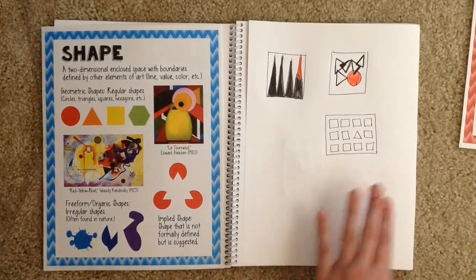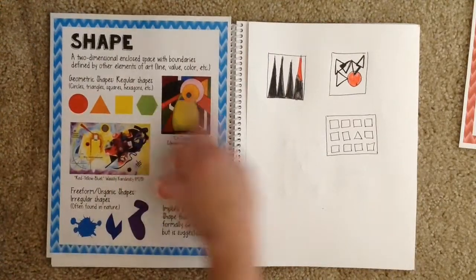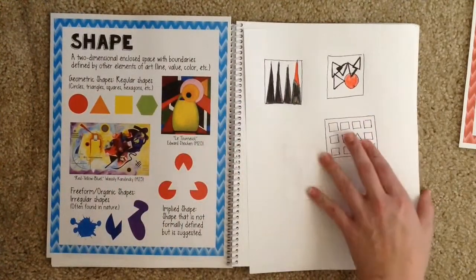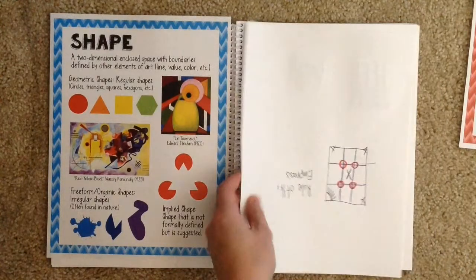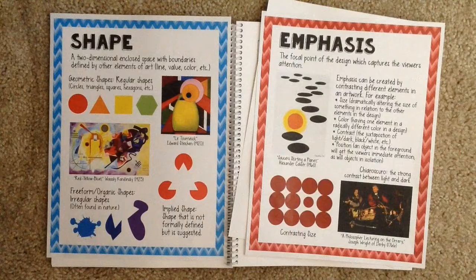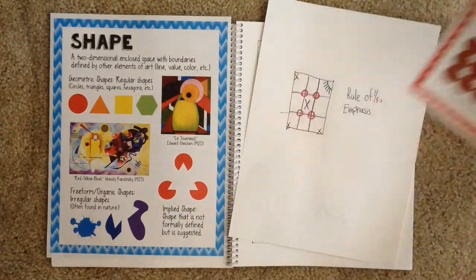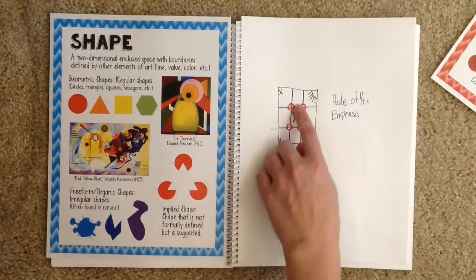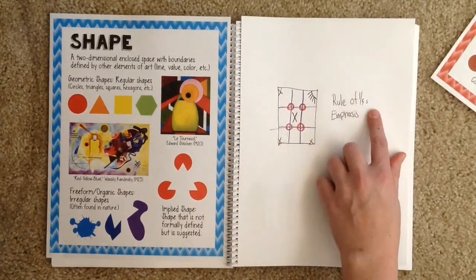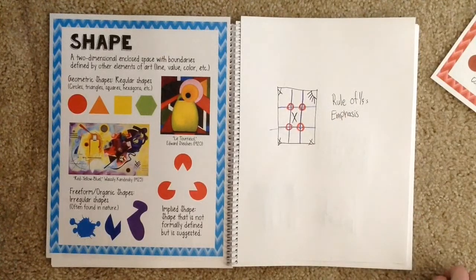But the goal is to use our geometric shapes. They can choose to overlap them. They are going to be creating an emphasis with one of their shapes, so it'd be contrasting size, contrasting color, and then it needs to fall on one of the hot spots to follow the rule of thirds. So rule of thirds is a composition. A composition is the way you arrange the elements of art onto your paper.